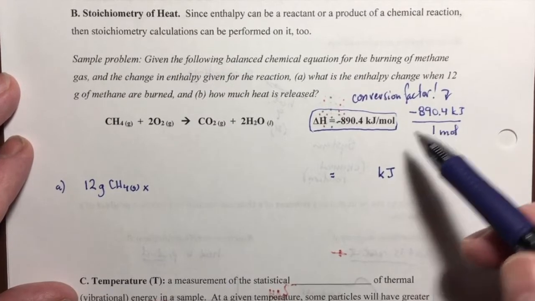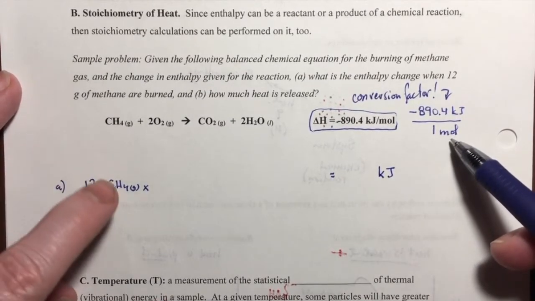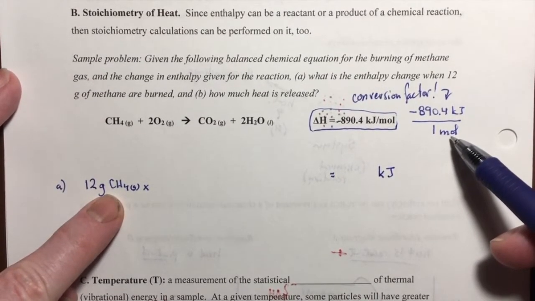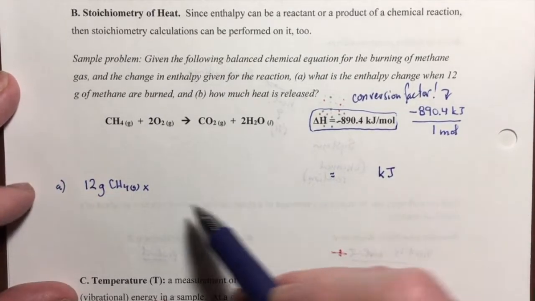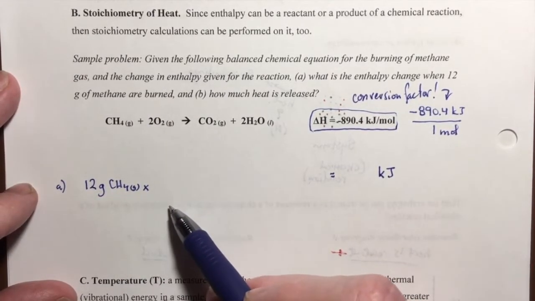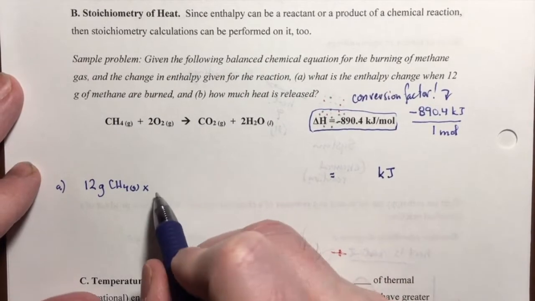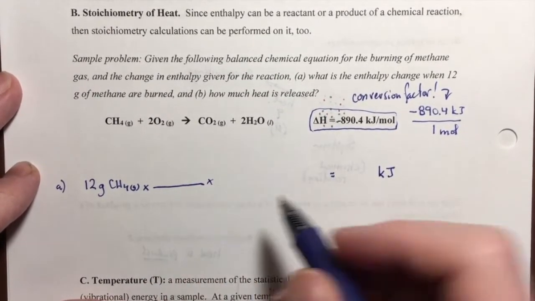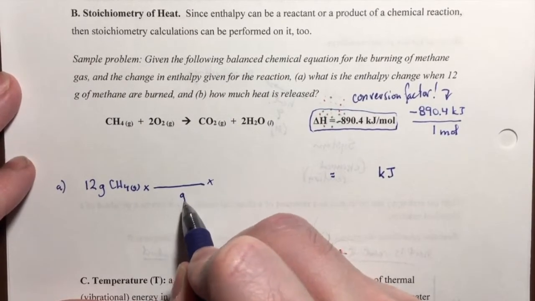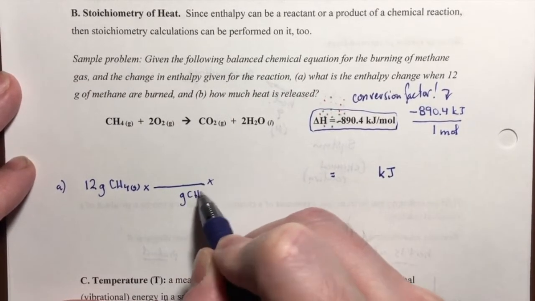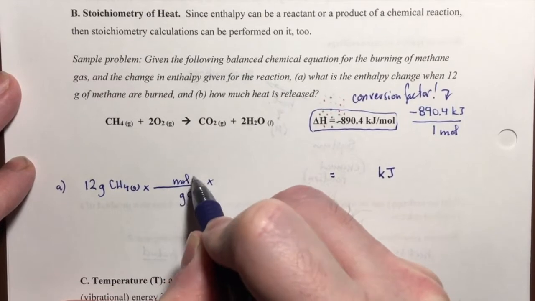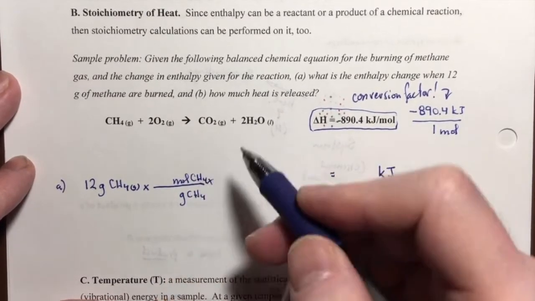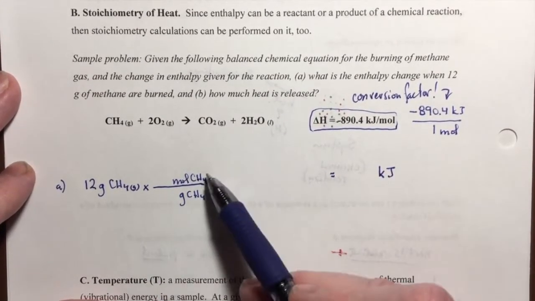To do that, I need moles of this chemical substance. And to get there, I need to be able to convert from grams to moles. So I think my first conversion step is going to be grams of methane to moles of methane. And that allows me to convert into moles of methane.